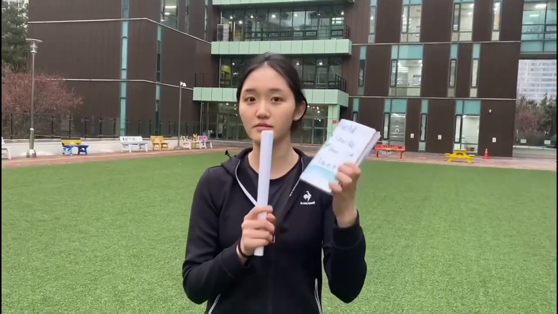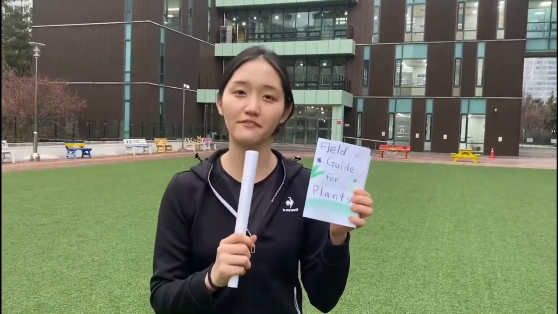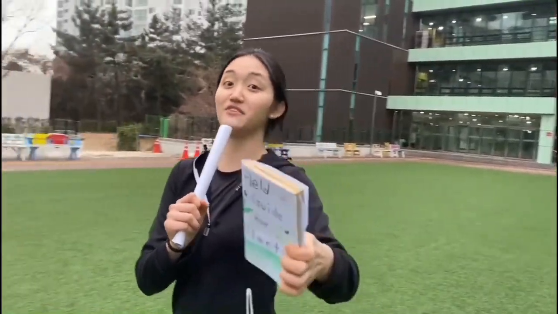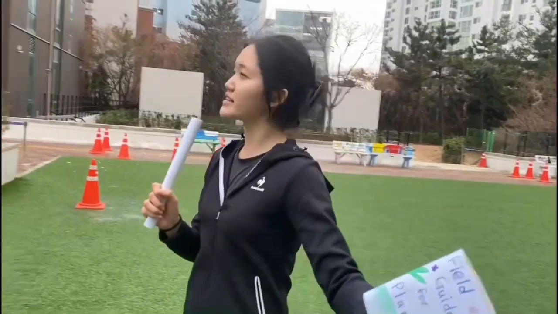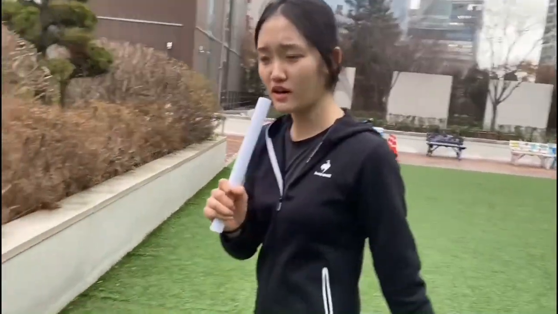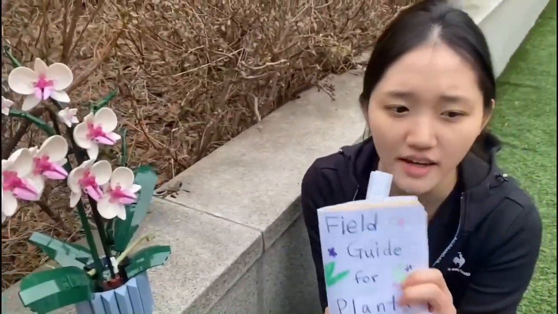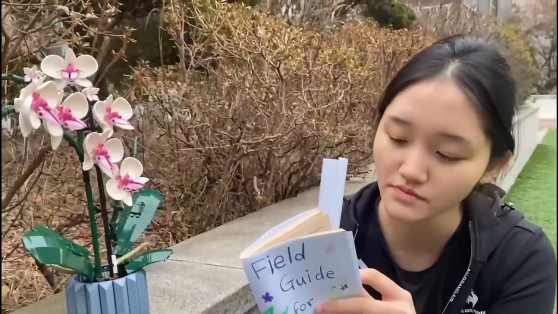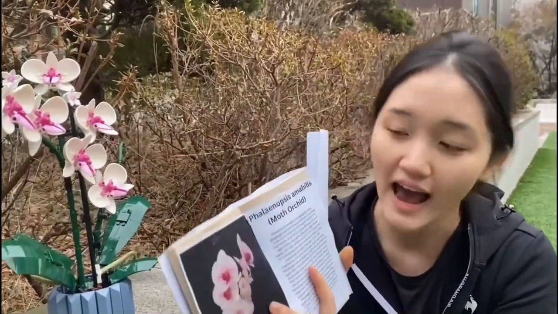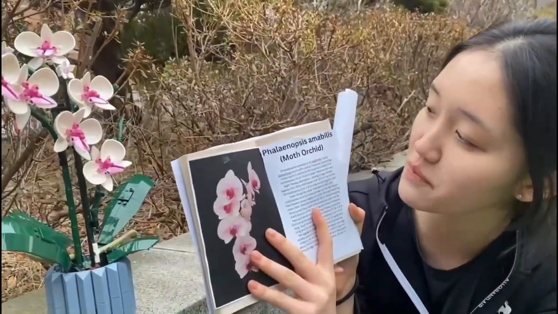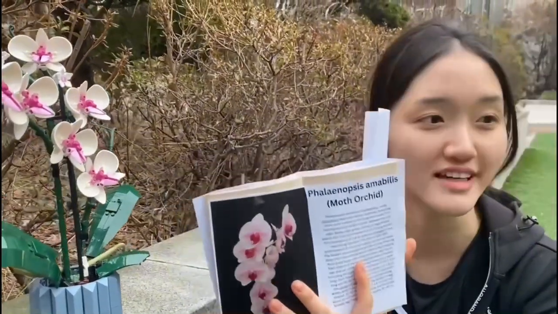Today, we're using it on plants, but there exist many different field guides. For example, guides for birds, fish, animals, and even rocks. So you're walking around the nature preserve and stumble upon an interesting plant that you've never seen before, like this one. You then take your field guide and try to find the species that the mystery plant looks like. This one looks like an orchid. So if we flip to that page, this is Phalaenopsis amabilis, moth orchid.